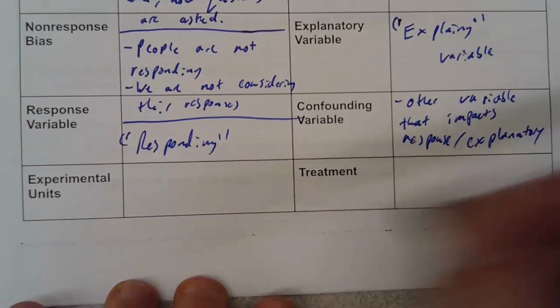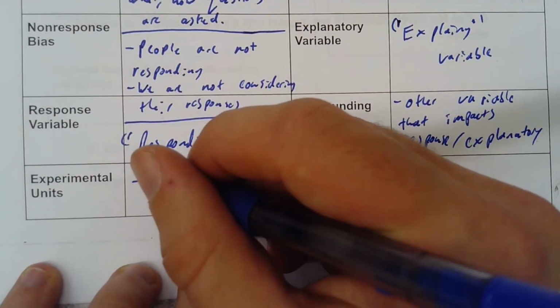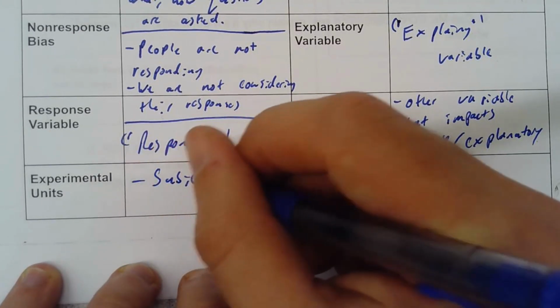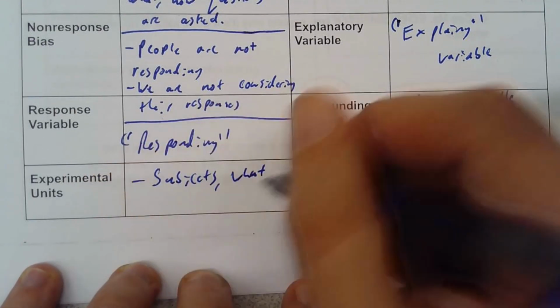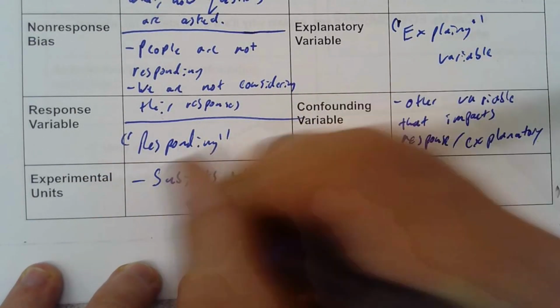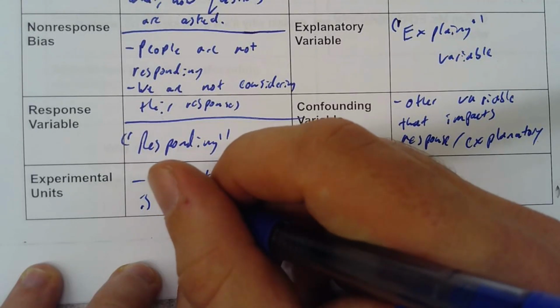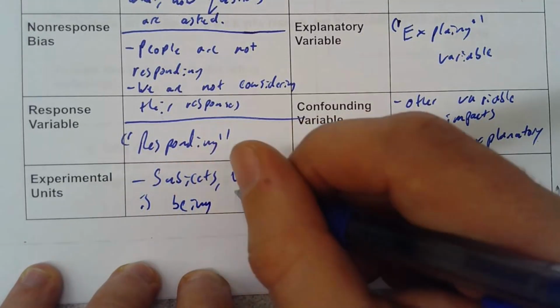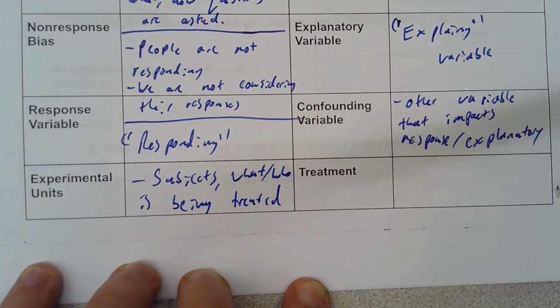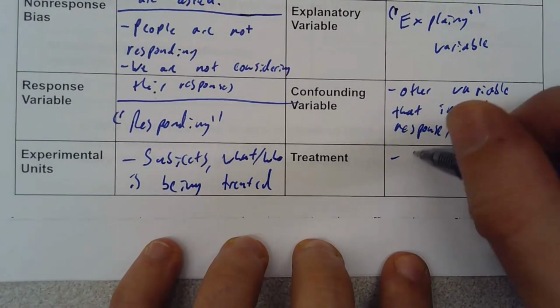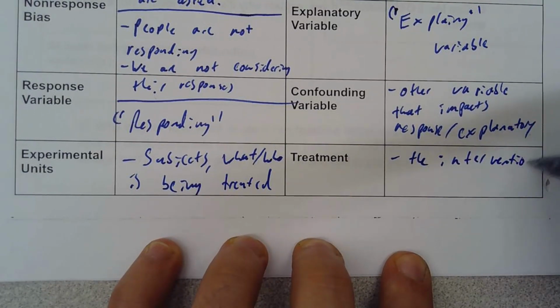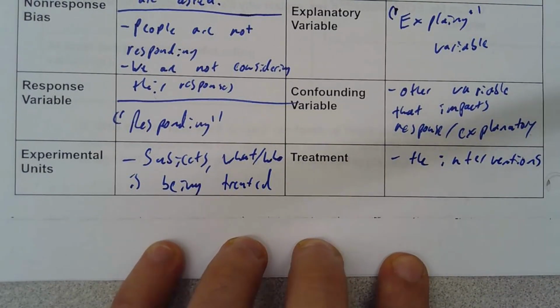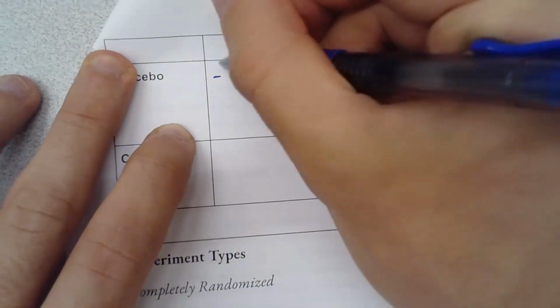Okay, experimental units are like your subjects, what or who is being treated. Treatment is the intervention you're doing, the tests, the intervention. Right. Backside, placebo. Placebo is like a fake treatment.